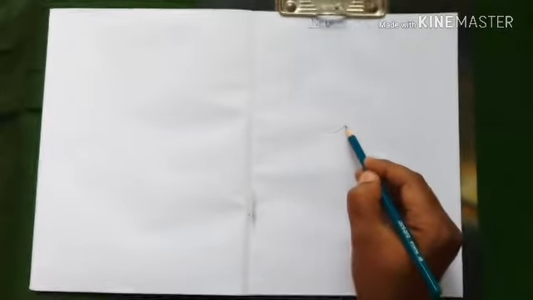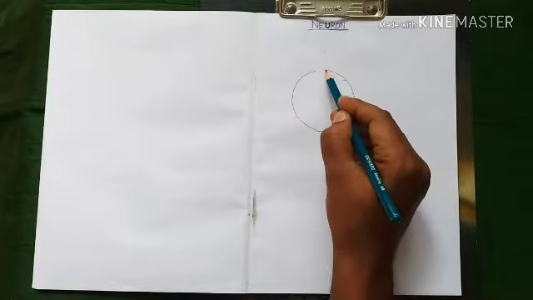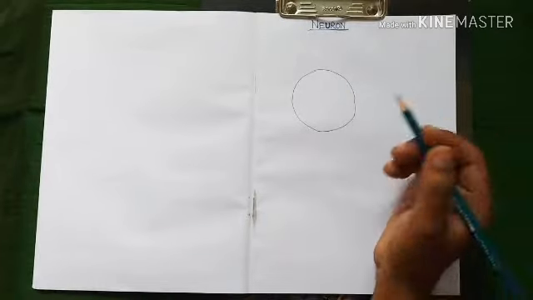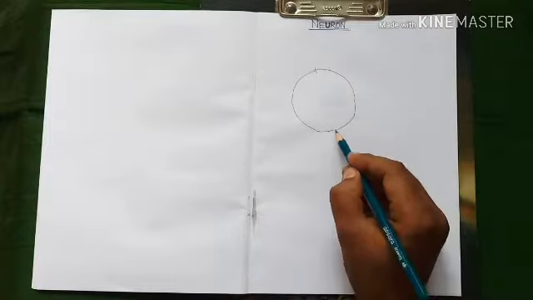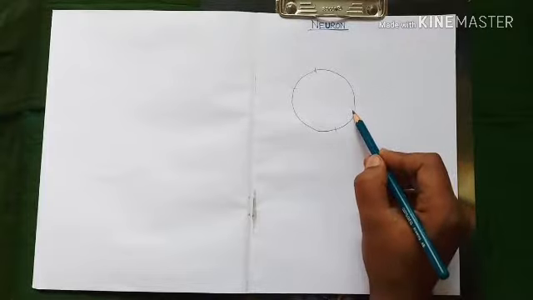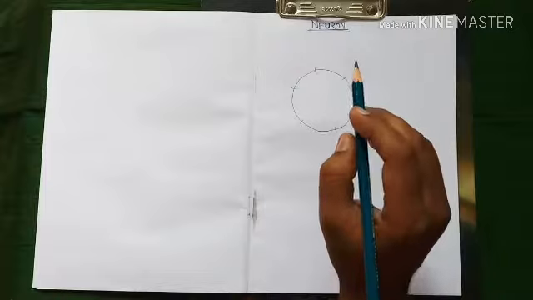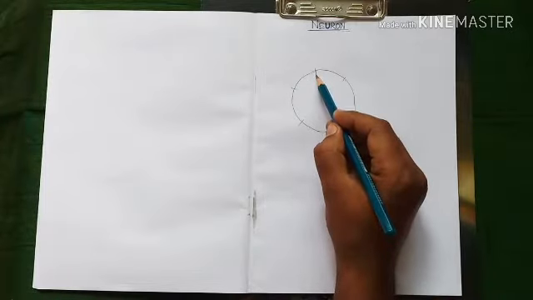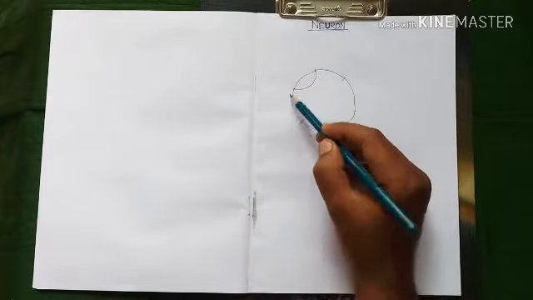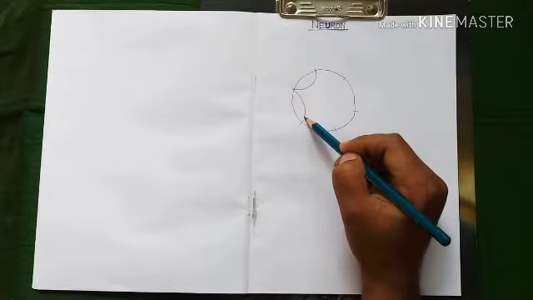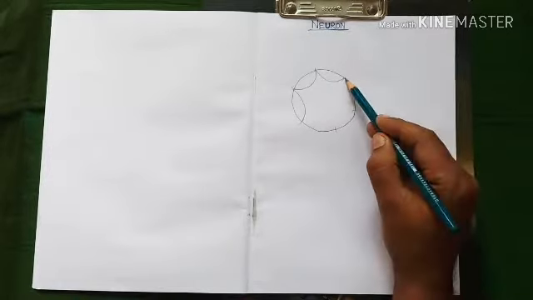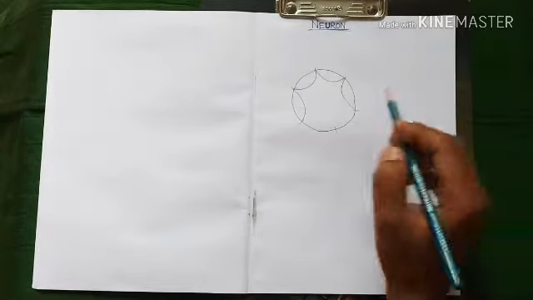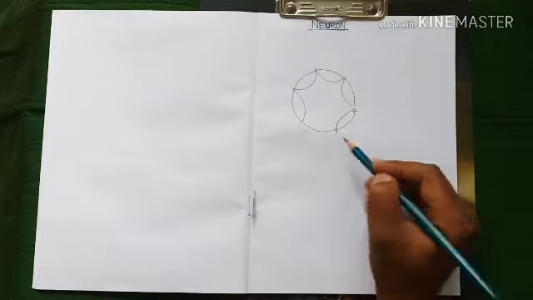So at first we have to draw a circle by a soft hand and you need not take the help of any compass. Now put some equally spaced dots or marks on this circle. Then what? Follow me. I am joining these marks on the circle like this. You have to join these marks so that it appears like a star shaped structure.